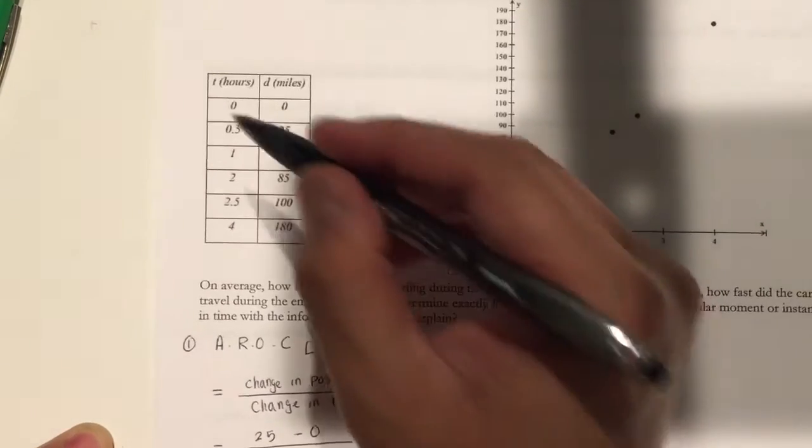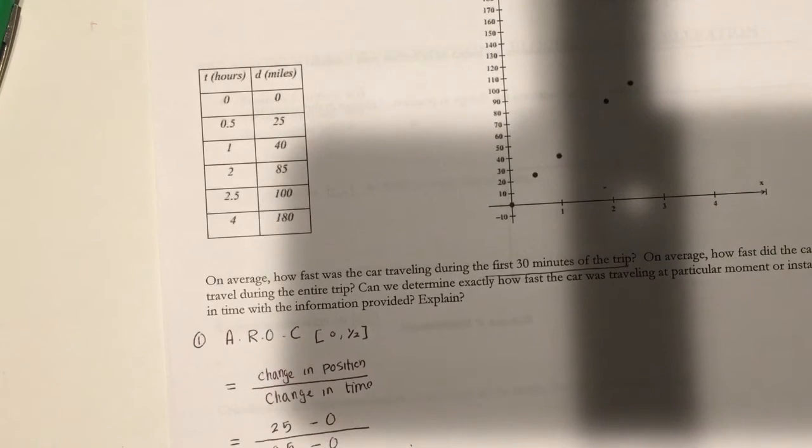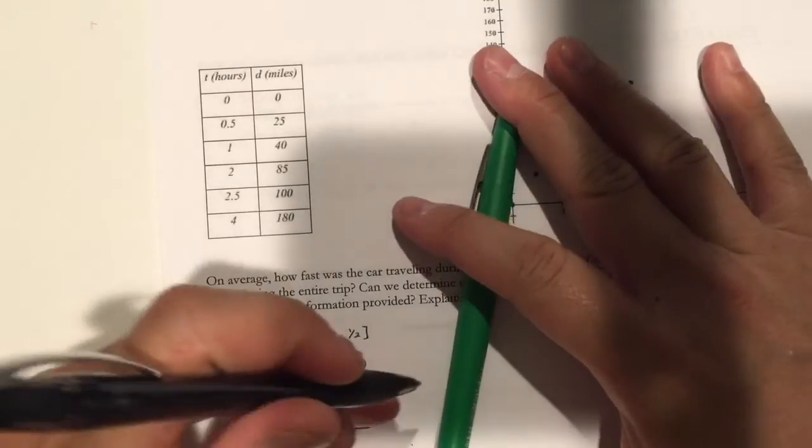This is the change in time. That gives us 25 miles for 0.5 of an hour, and we know that that equals 50 miles per 1 hour. So the average rate of change in the first half an hour is 50 miles per hour.